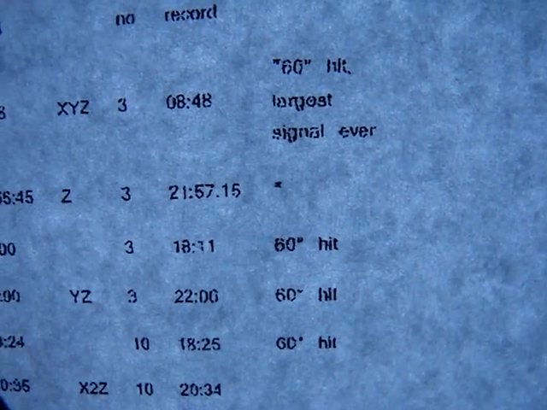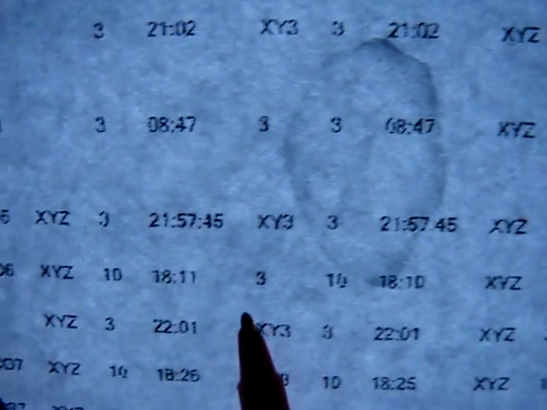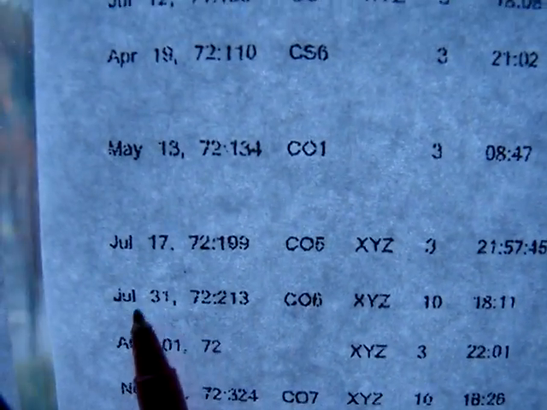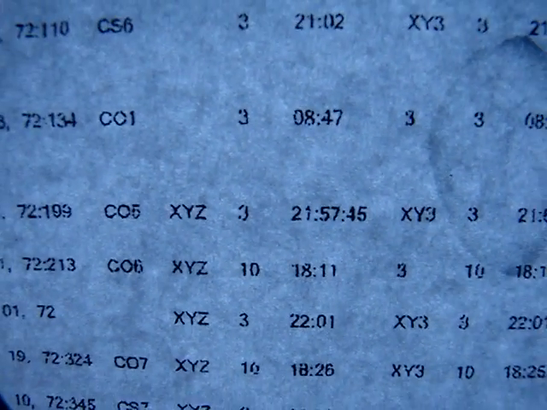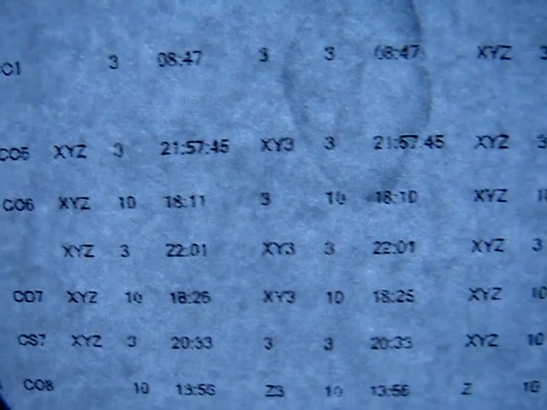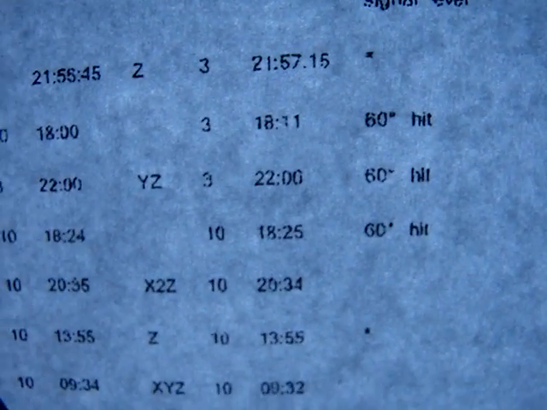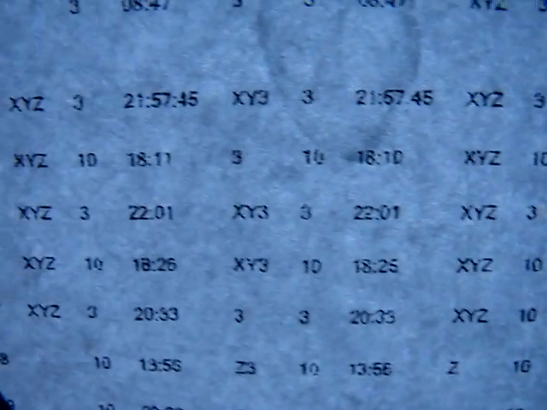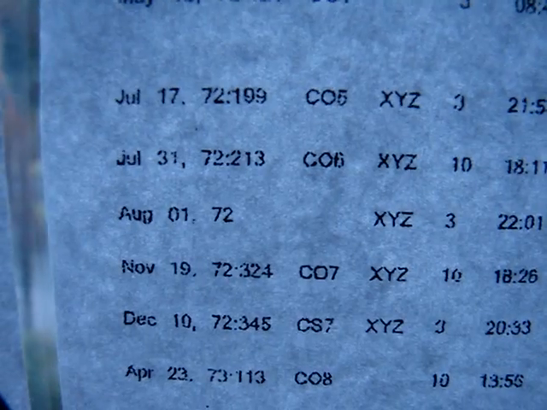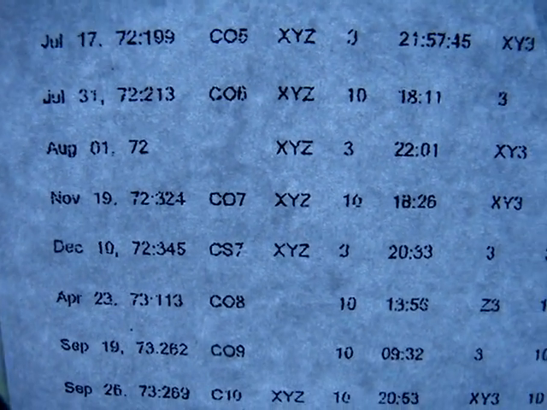Next 60-degree hit is here. June 31, 1972. Another cataclysm. 3 60-degree hits there. August 72 and November 72.